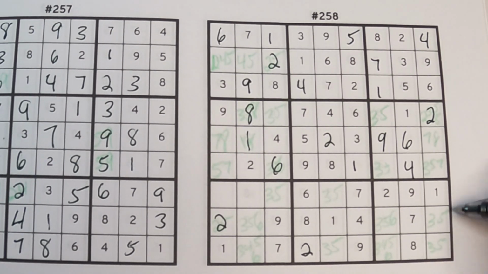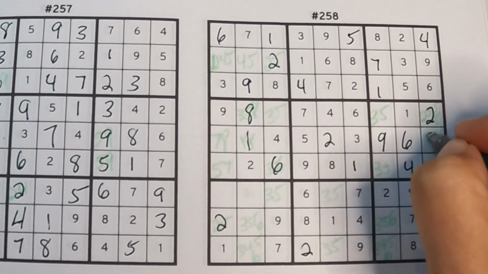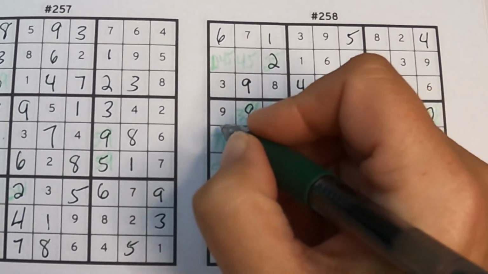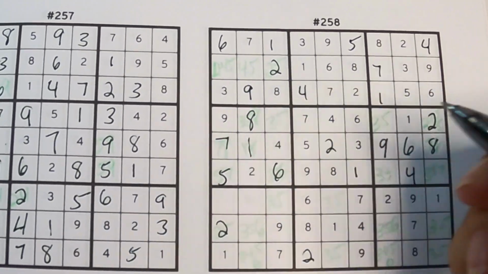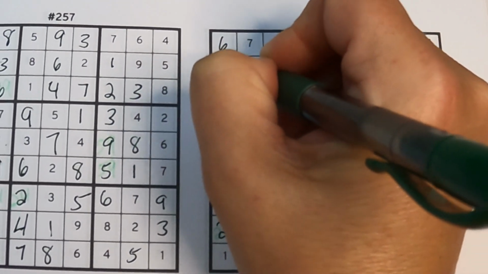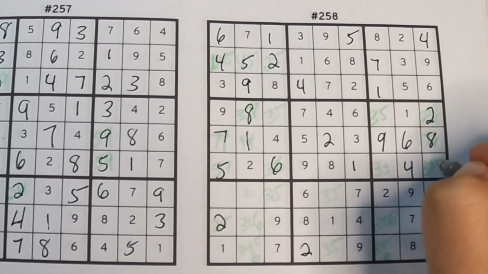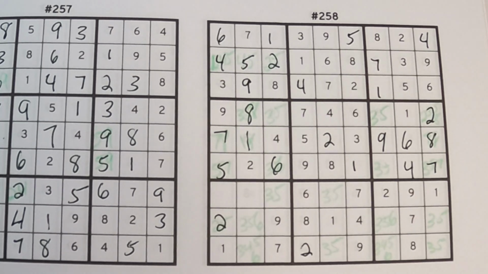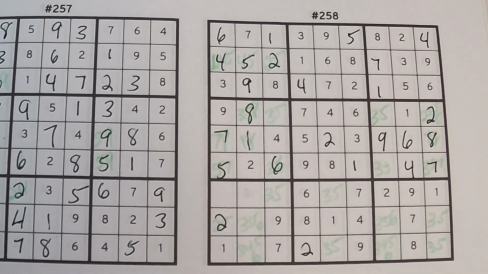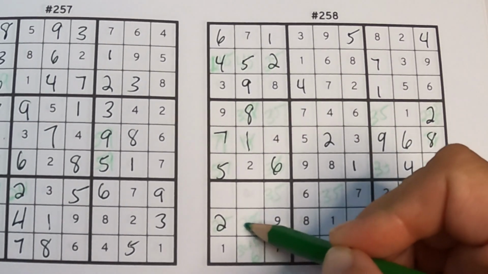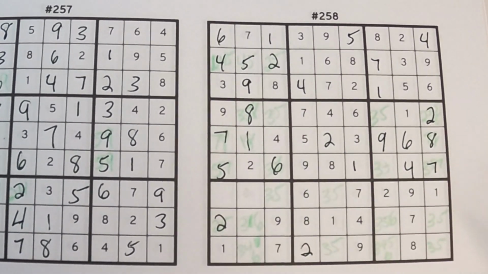If I look at this column, the only place the 8 can be is here. That makes this our 7, 5, 4, 5. And now the only place left for the 7 to be in this column is here. We'll do some cleanup with that 5. We can get rid of this 5 and this 5.